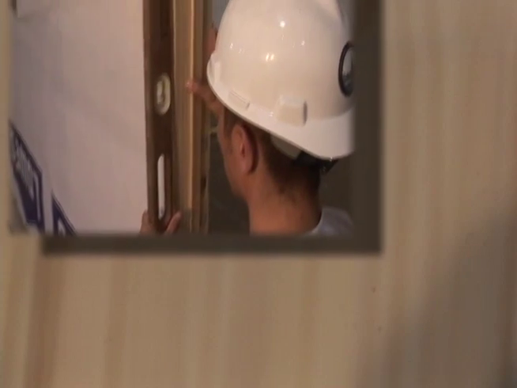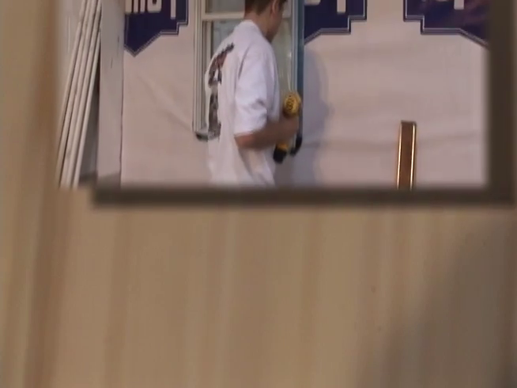Installing doors and windows can be a challenging task, but with a little practice and the good fortune to work with an experienced construction craft laborer who can show you a few tricks of the trade, you'll be able to master the craft.